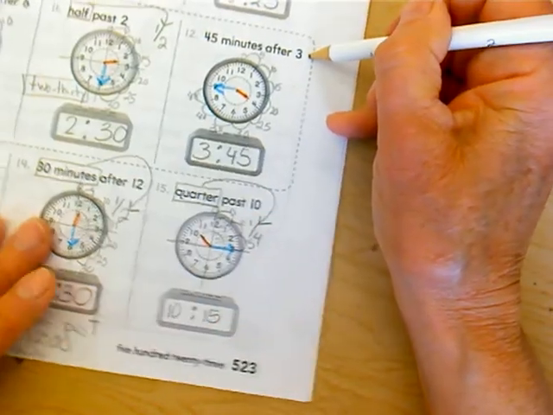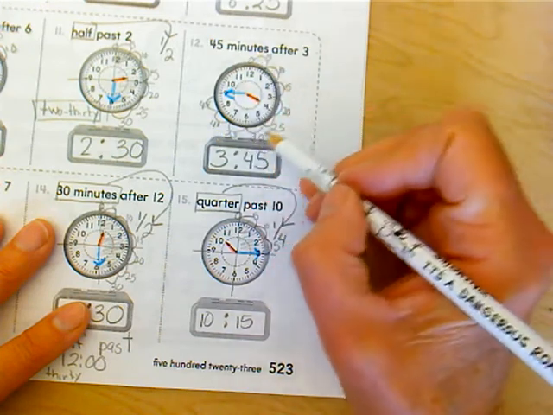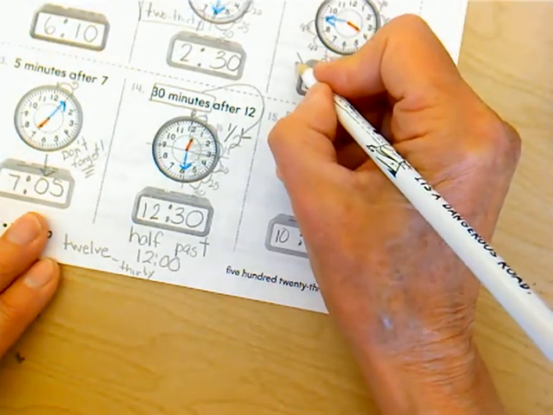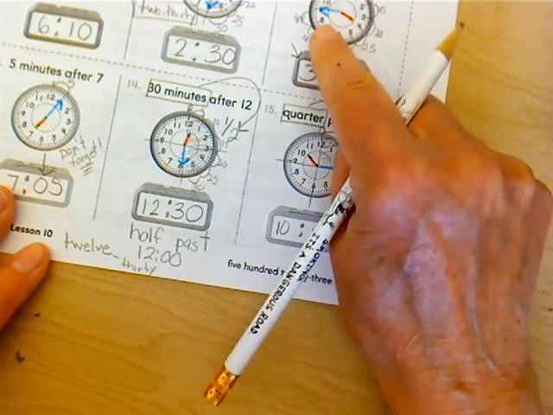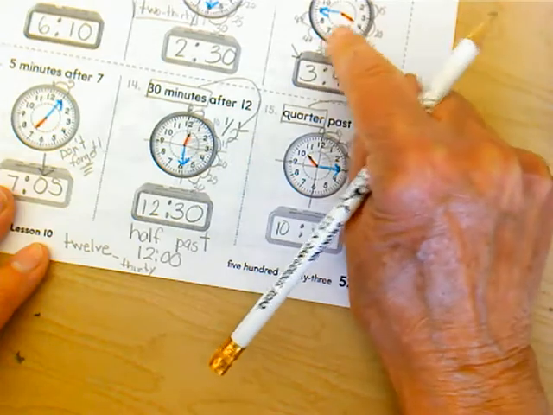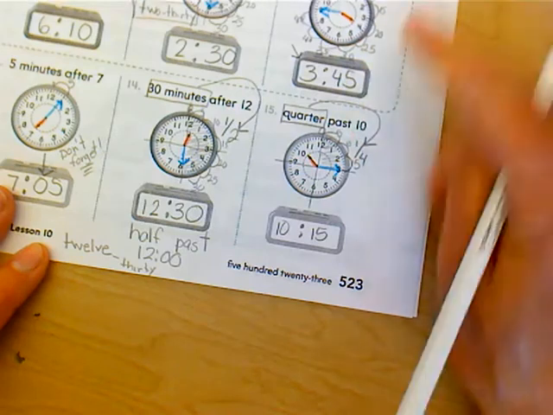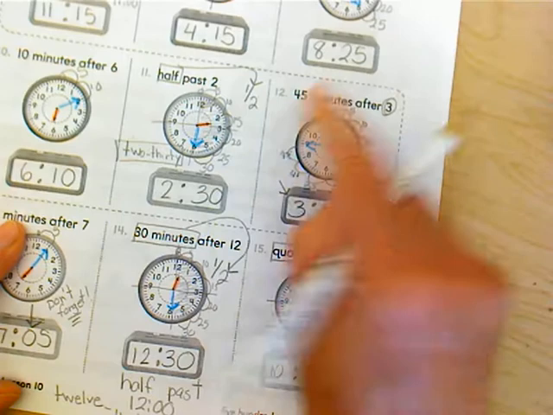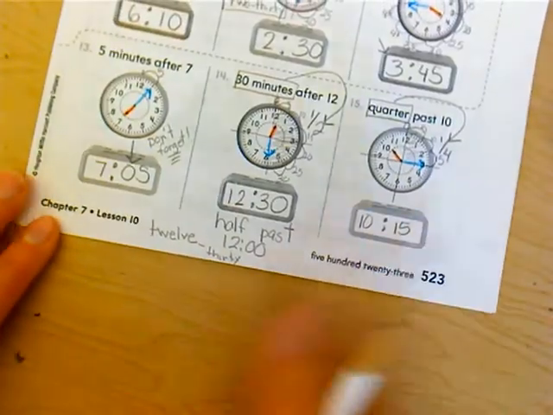45 minutes after 3 o'clock would be 3:45, or 45 minutes past 3, and I've counted around 45 minutes after the hour of 3 o'clock. And if you're making a mistake and saying that that's 45 minutes after 4 o'clock, well, you need to go back and think about what happens to the hour hand as you're moving around the clock. It also moves, so it gets closer to the 4 than it is to the 3. However, we are still in the 3 o'clock hour, as it says up here. It's 45 minutes after the 3 o'clock hour. It is not into the 4 o'clock hour yet.